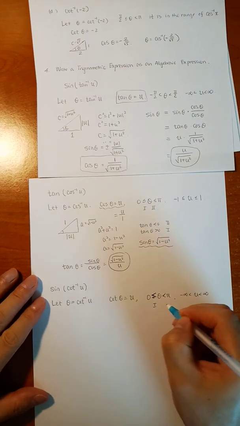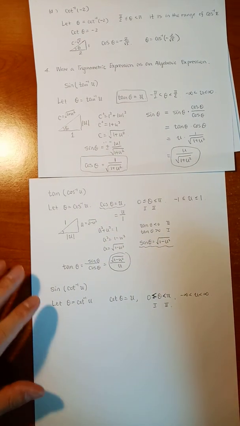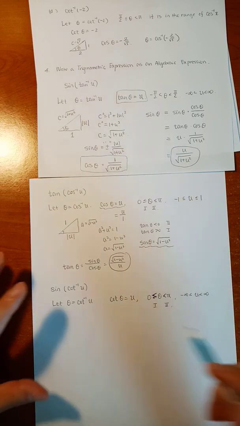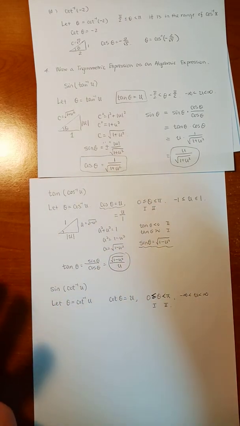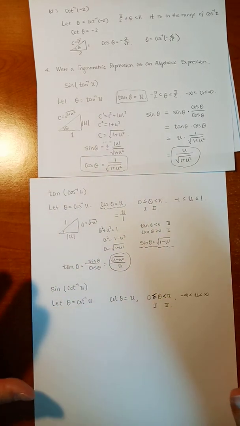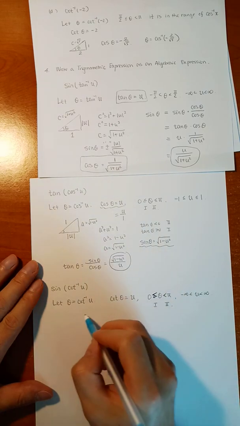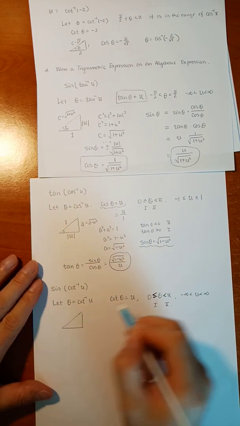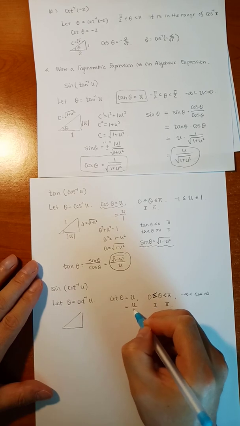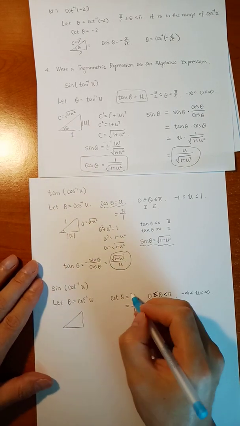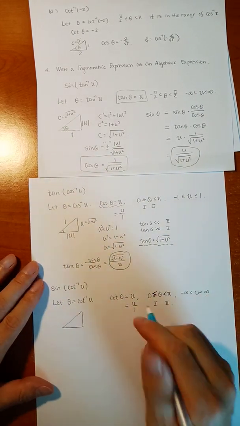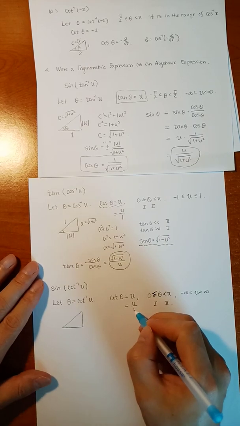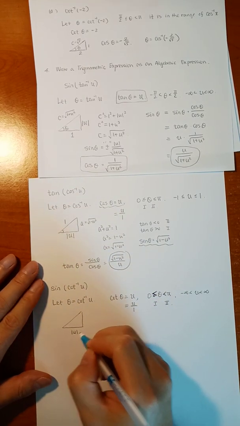And again, here is the first and the second quadrant. And that's good. In the first and second quadrant, the sign is always positive. So you don't have to worry about it. So let's check. When you have u, you write it like u over 1. And u, we don't know the plus minus sign. It's adjacent over opposite. So you have to put opposite value.